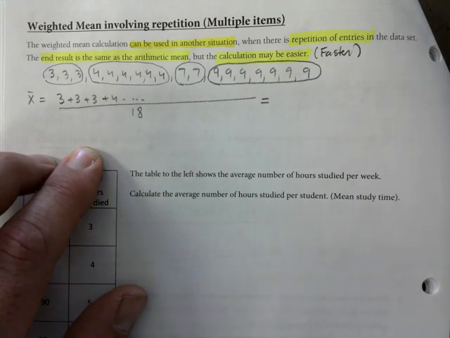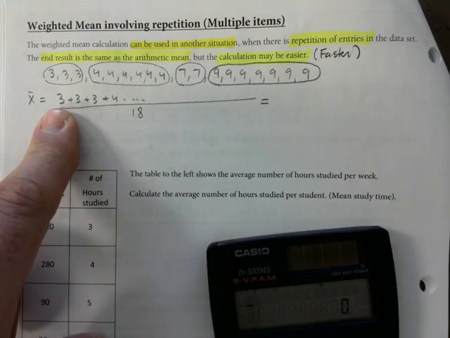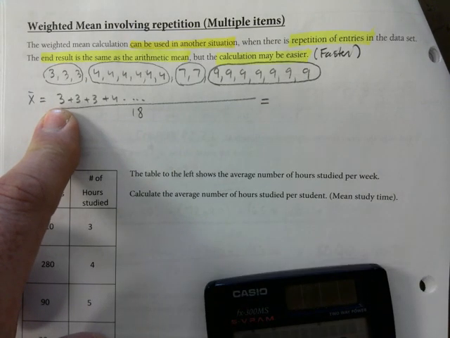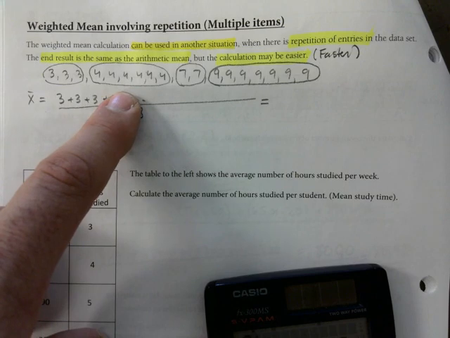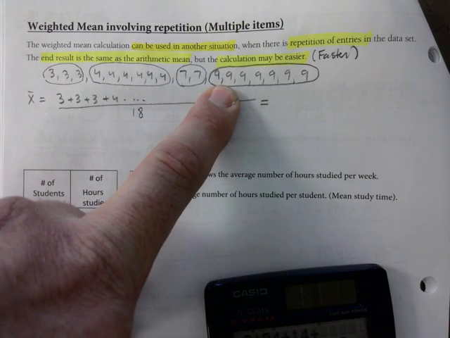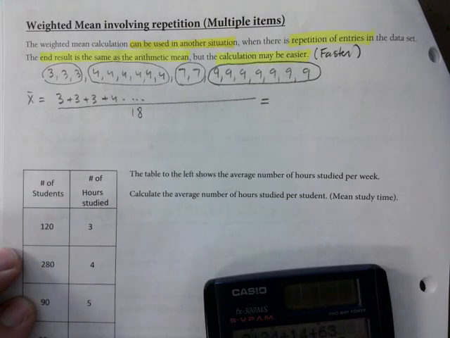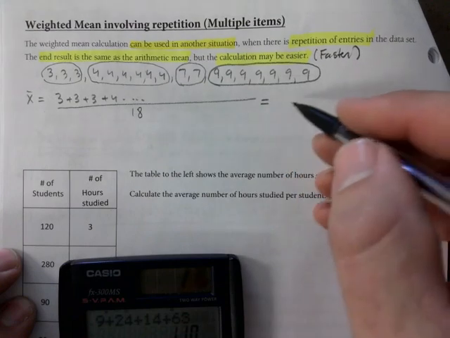And so if you add all this up, I get 110. Is that what we're getting? You just trust me.